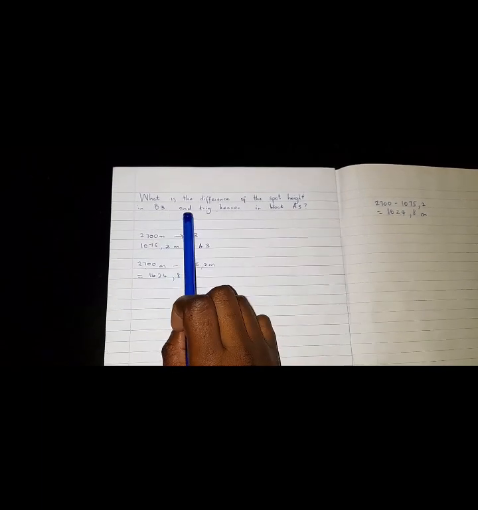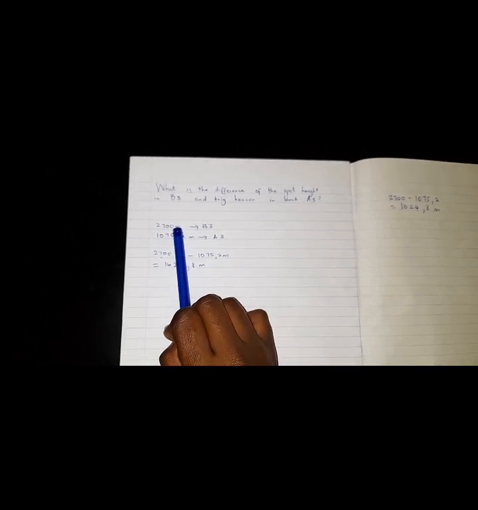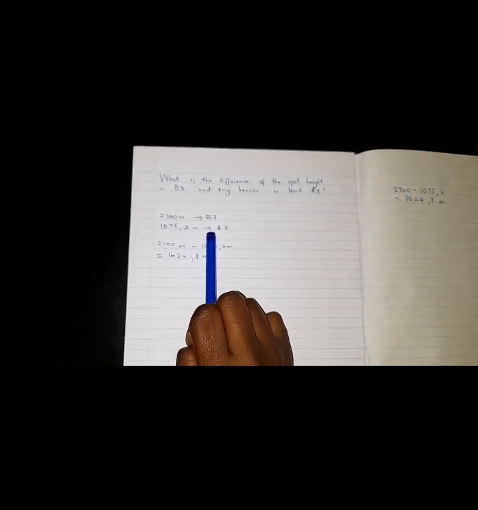So when we're calculating the difference between the two heights, we always take the bigger number and minus the smaller number. So the spot height found in B3 is 2,700 meters, and the trig beacon found in A3 is 1,075.2 meters.